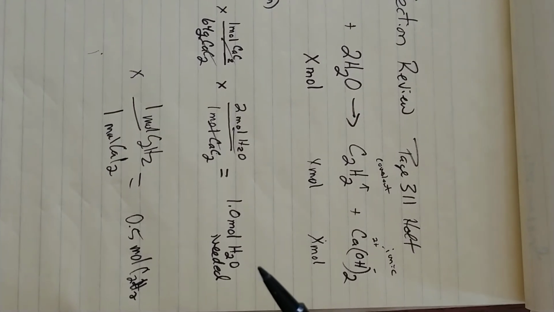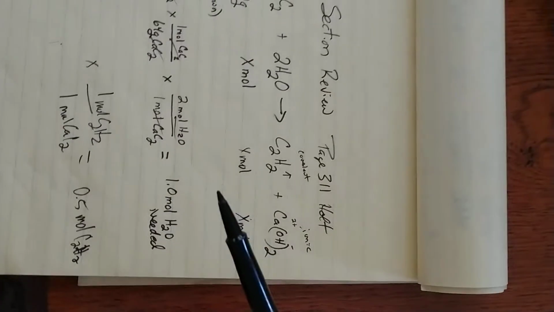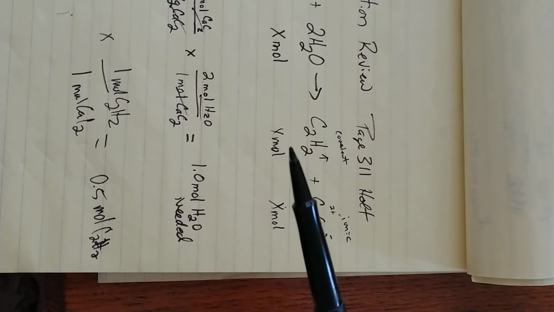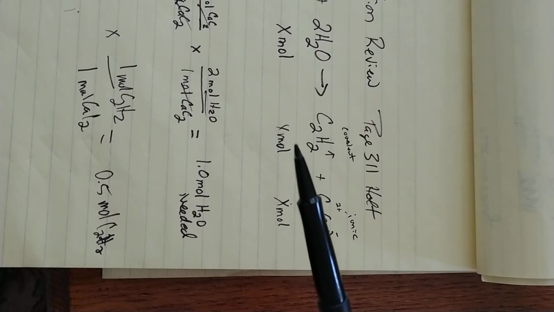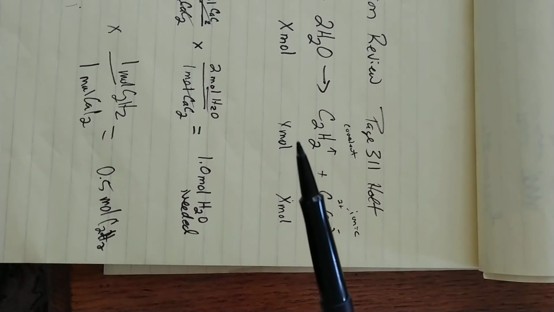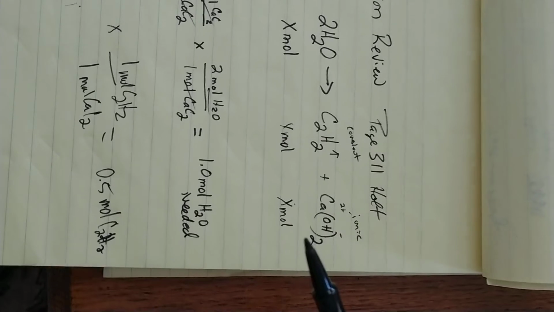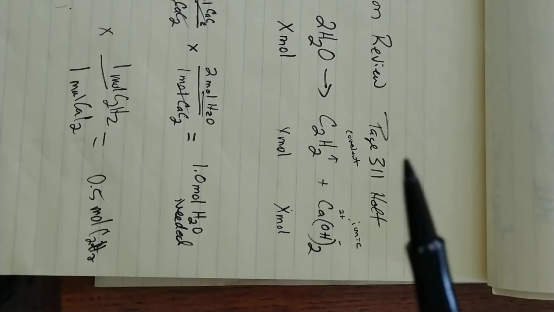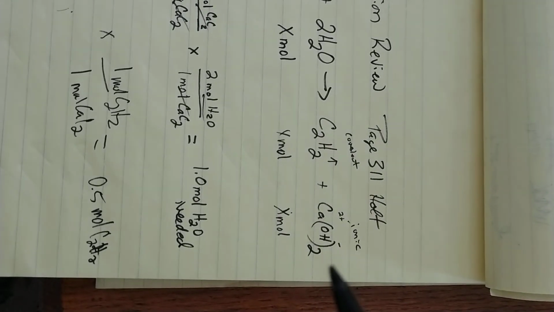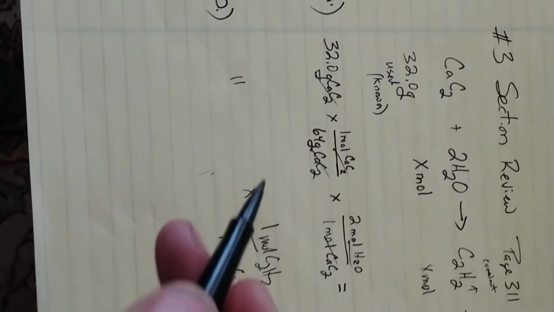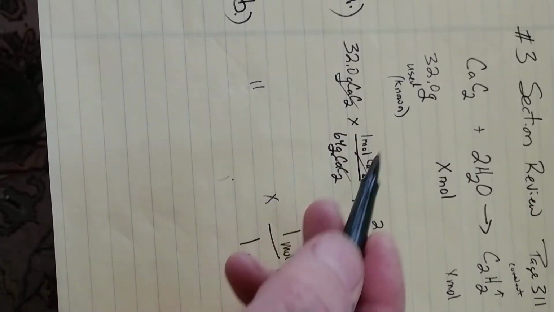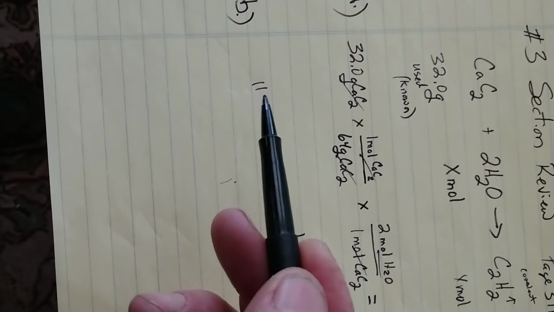Well, then the problem asks you to go a little bit further. You have to get the X moles of the acetylene gas and the calcium hydroxide. Notice that there was only 1 mole of each. So really, to do letter B, you really just set up this problem the same way. I just put ditto marks there real quick.